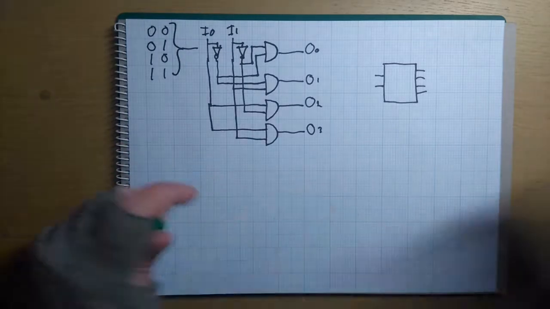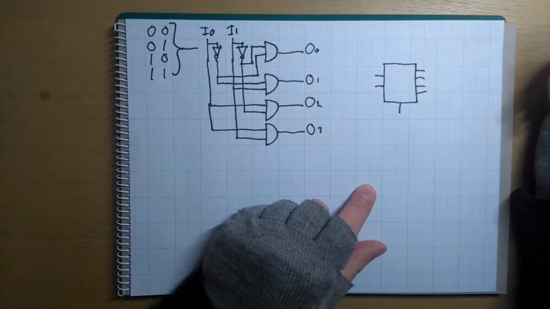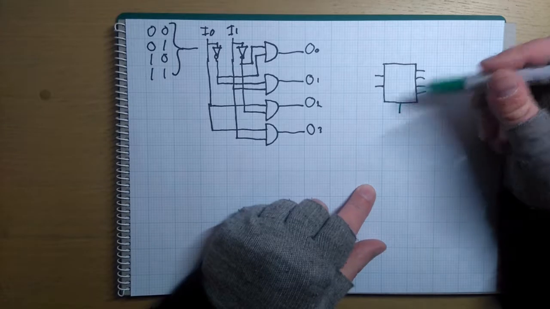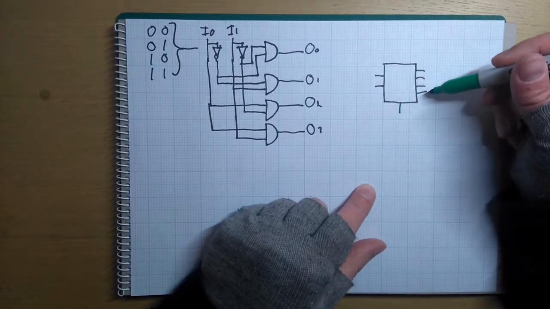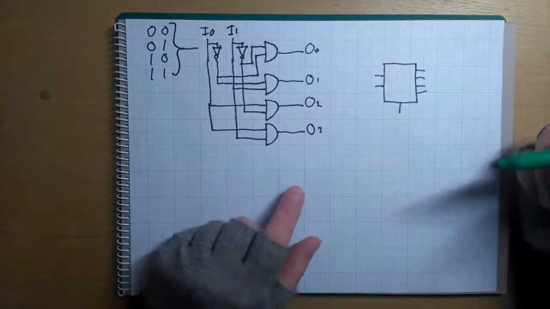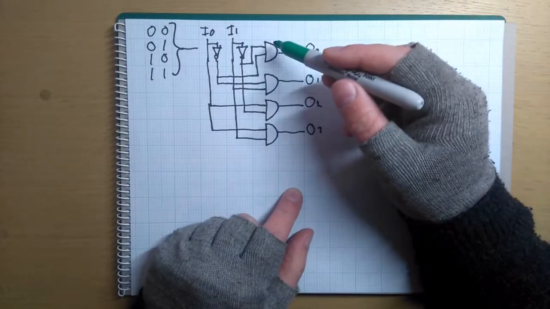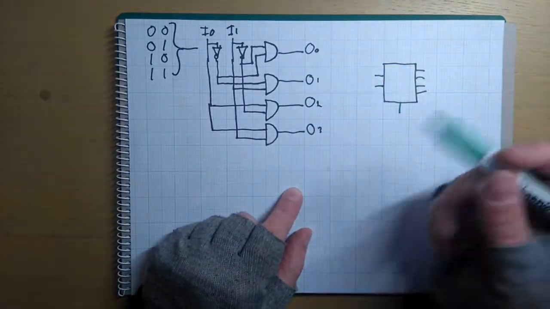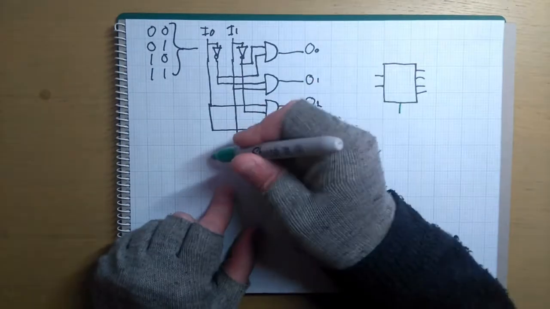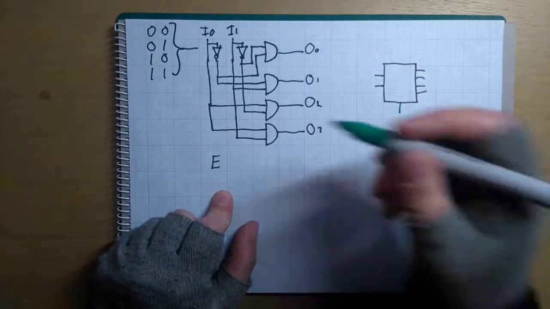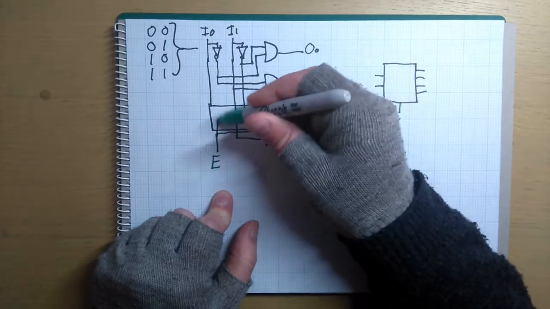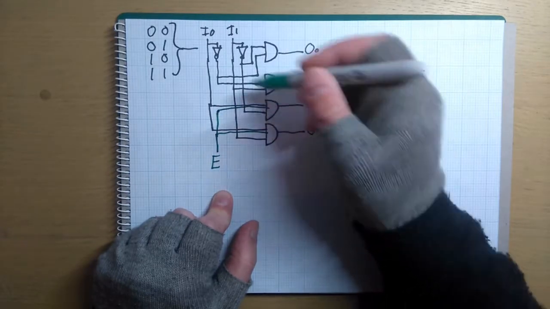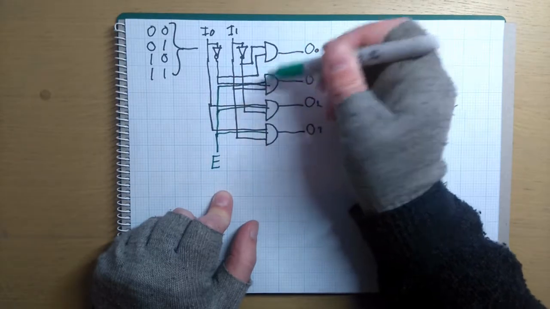So if we wanted to add an enable, when this is on, one of these is on. When it's off, none of these are on. So you can disable the output. Doing that when you have AND gates is quite easy. So we'll put our enable line down here. And all you do is connect it to all the AND gates.